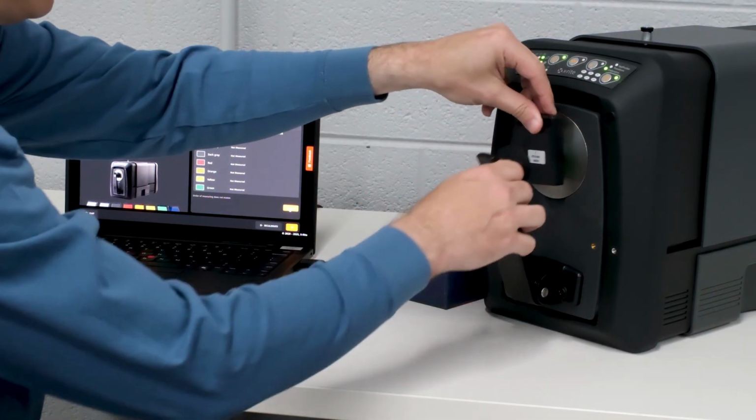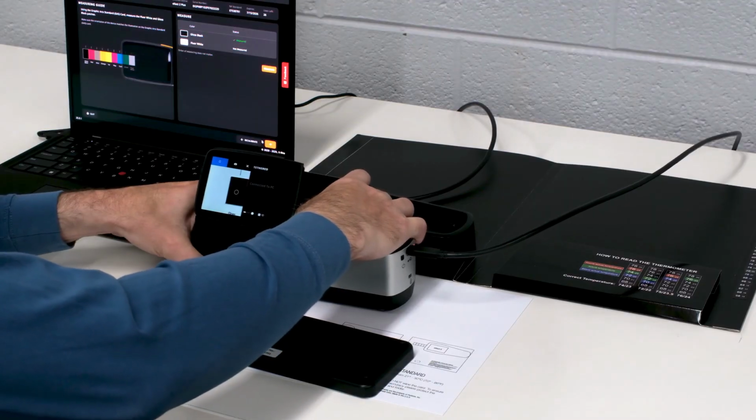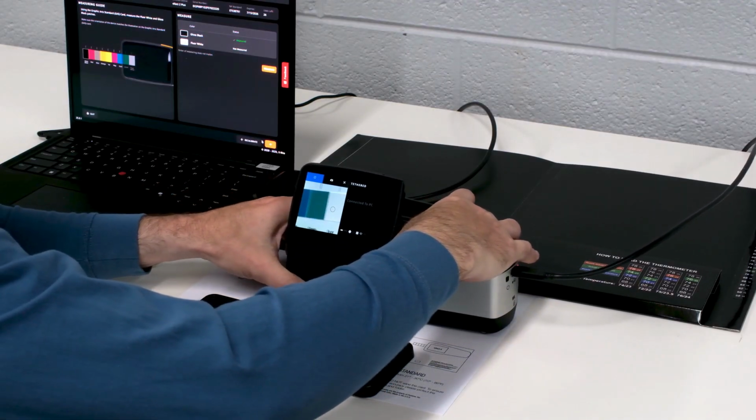Even the best instruments can drift and cause errors. Regular profiling with NetProfiler ensures your measurements are always consistent, accurate, and reliable.